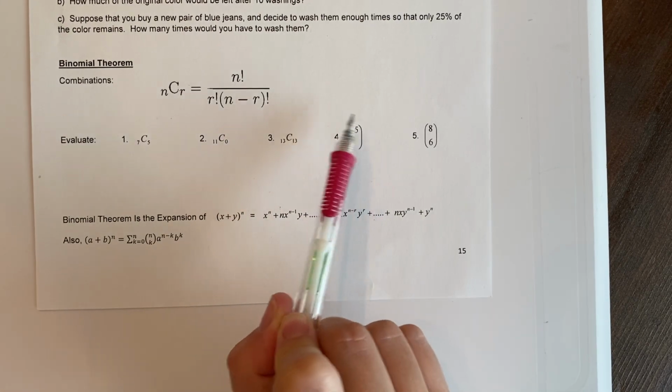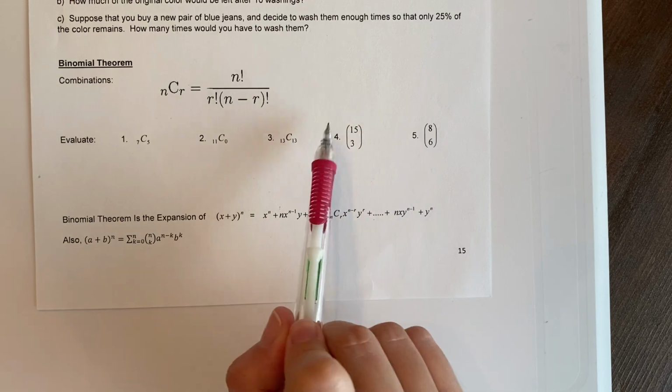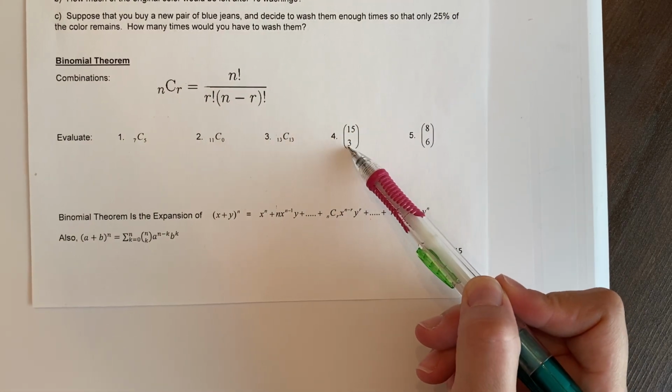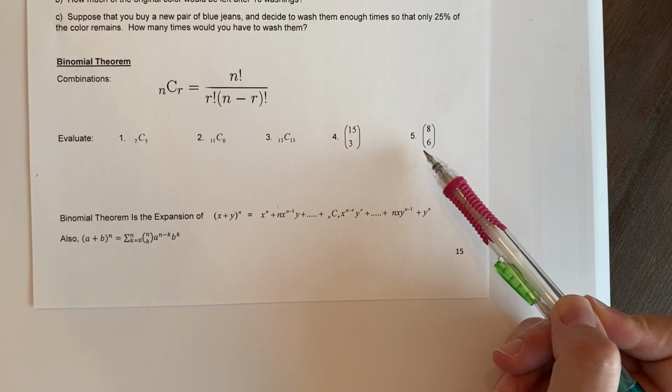This is another format of it. This is the format that we're gonna use. It just ignores the C. So you have 15, but you're choosing 3. You have 8, but you're choosing 6.